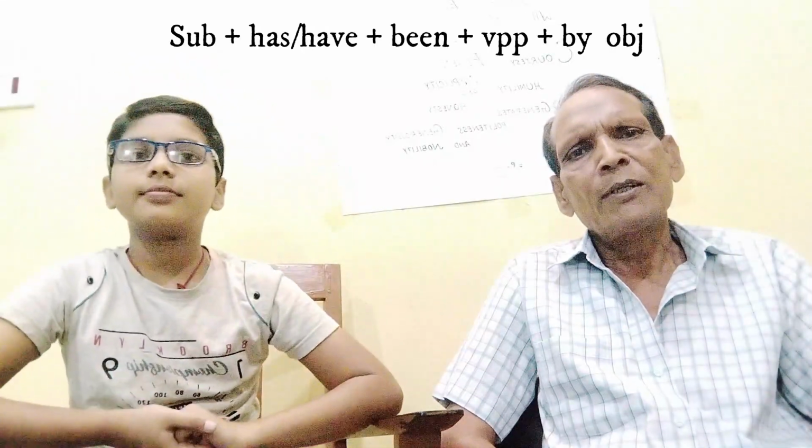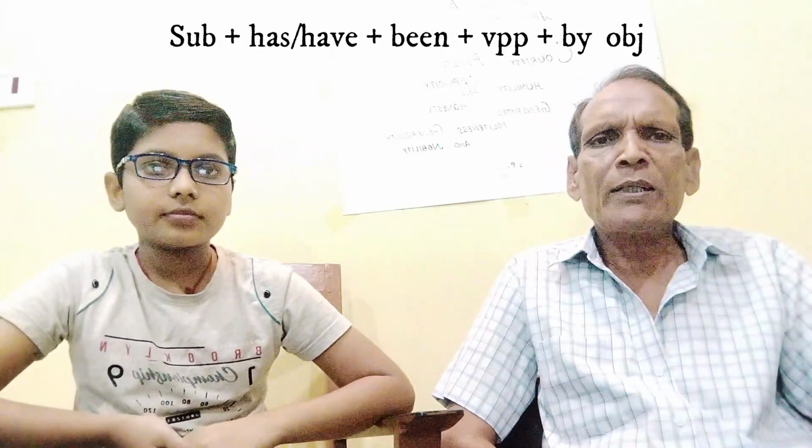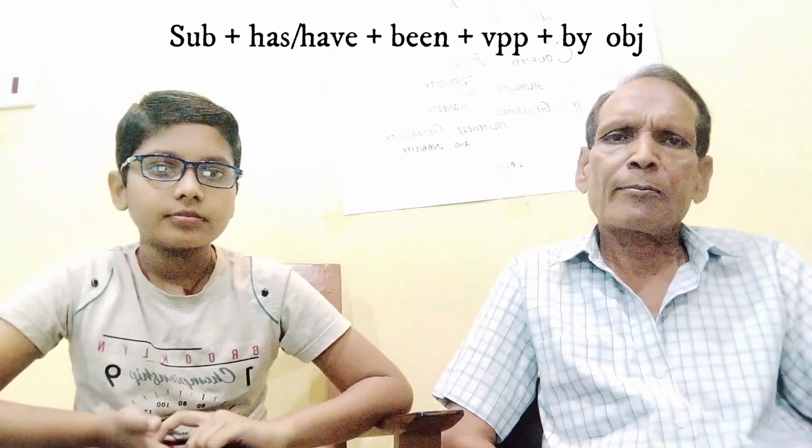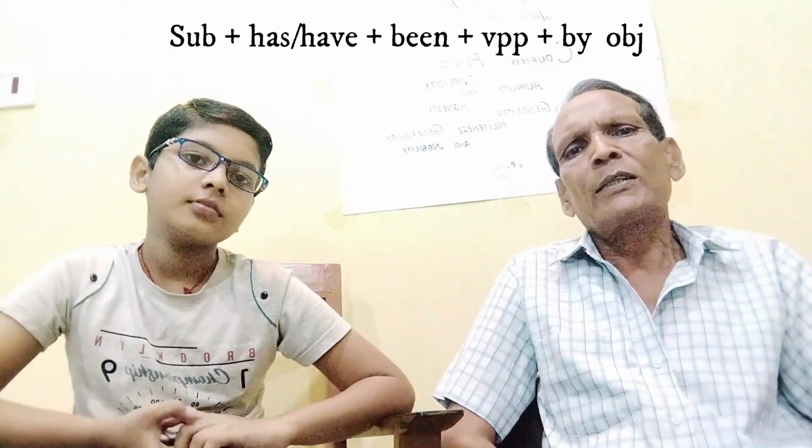Now the number C, the present perfect. The present perfect sentence can be converted into passive voice by the following rule. The rule is subject plus has/have plus been plus VPP plus by plus object. Let me give an example. The student has completed his course. This is a sentence of the present perfect, and it can be changed to passive voice like this: his course has been completed by the student. I think we have just understood all the three forms of the present tense.